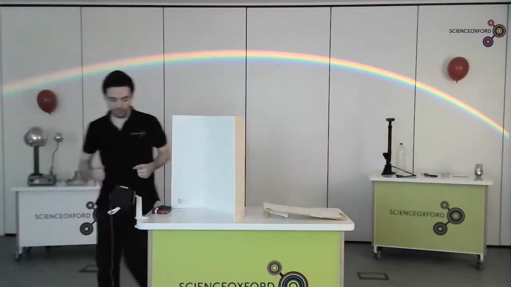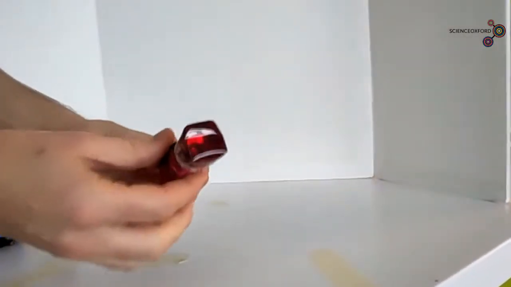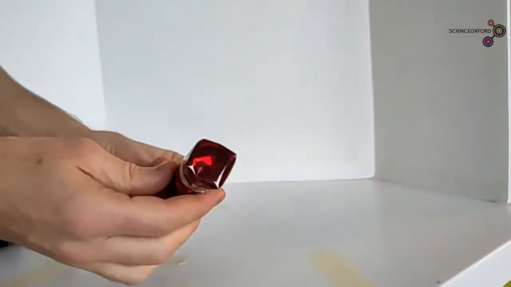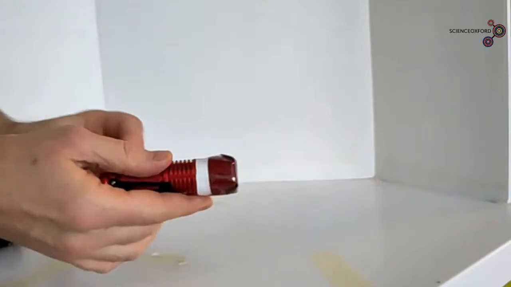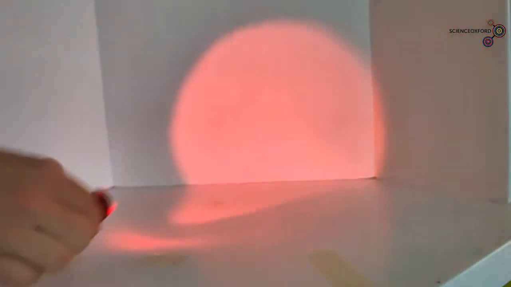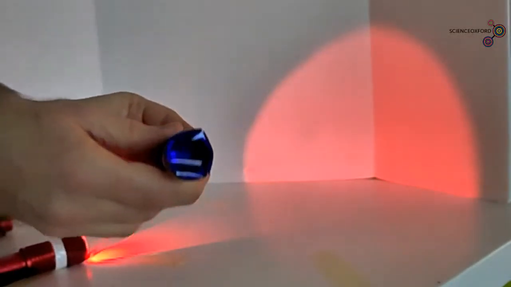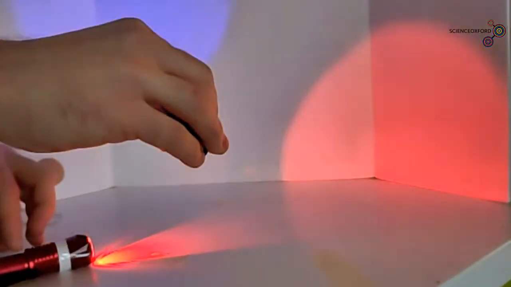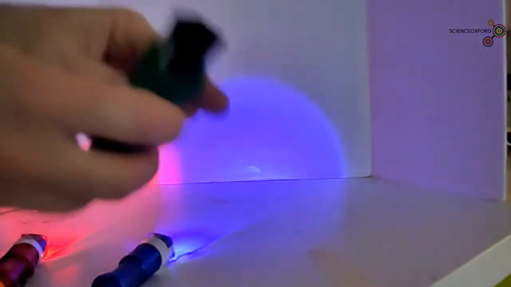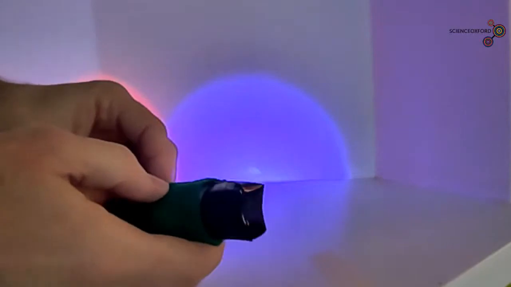So over here, I've got some torches that I've made, and I've got some little filters over the top of them. So you can see here, I've got a red filter over my torch, which when I turn it on, gives me a red light. And I've got a blue torch with a blue filter, which should give me a blue light. There we go. And I've also got a green torch with a green filter to give me a lovely green light.